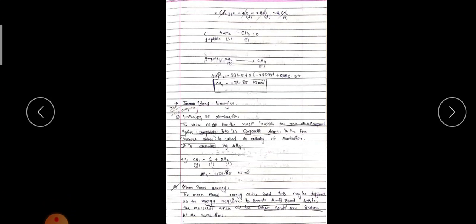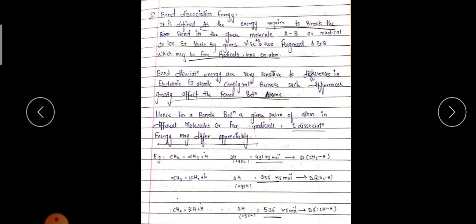Friend, yesterday we talked about the bond energy. Okay, now we have to talk about the bond dissociation energy. It is nothing but the energy required to break the bond in the given molecule AB, or say radical or ion, and thereby gives rise to two fragments A and B, which may be free radicals, ions, or atoms.